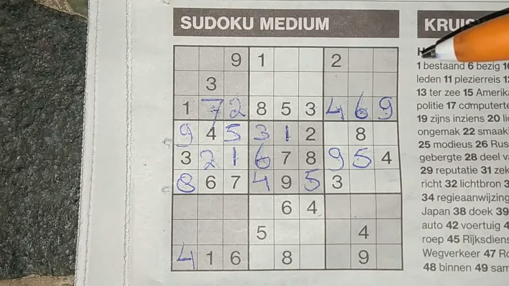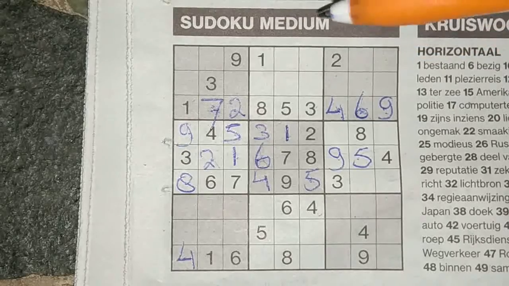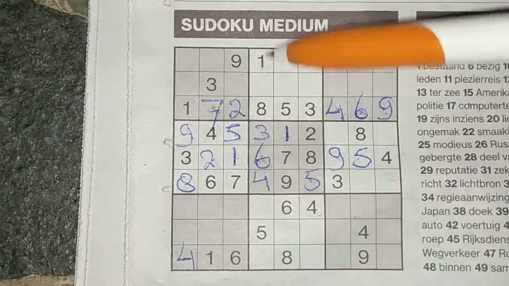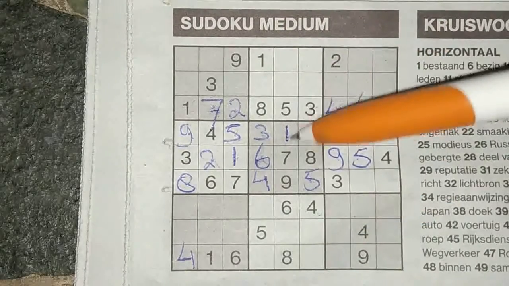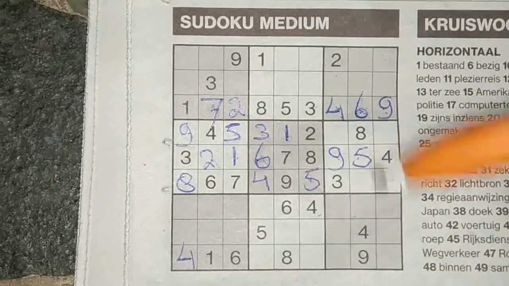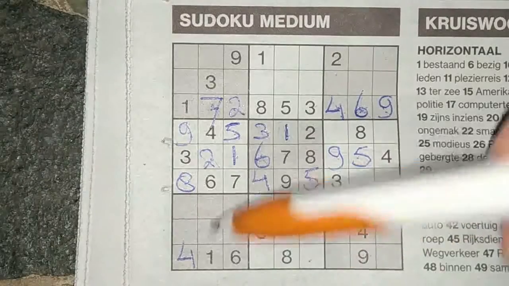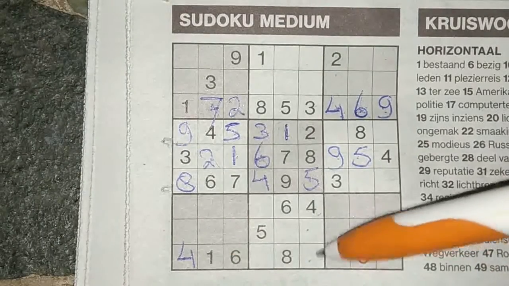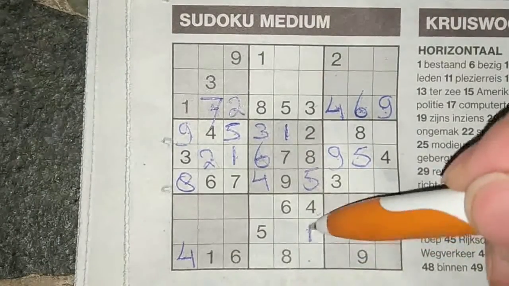Let me see. 1 in this column. 1 in the middle column. So in the column next, the only 2 places for a 1 are here or there. I see a 1 here. No 1 there. 1 should be here.